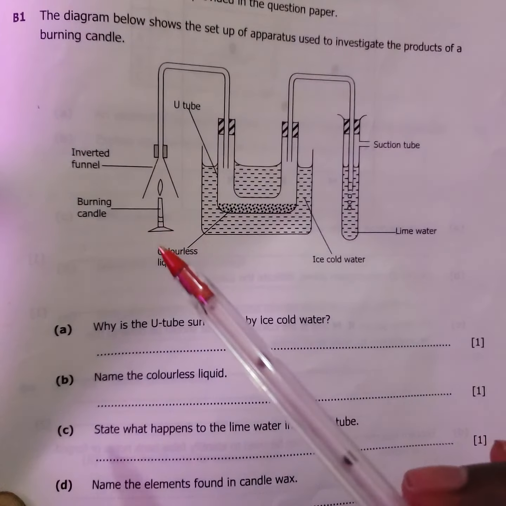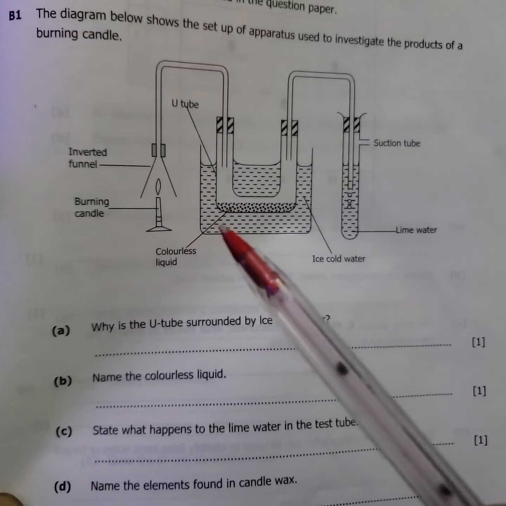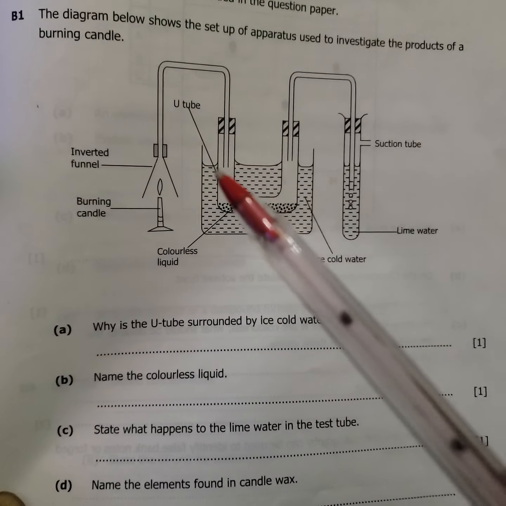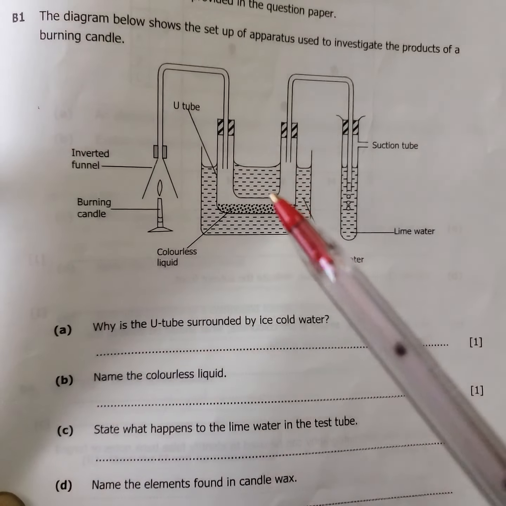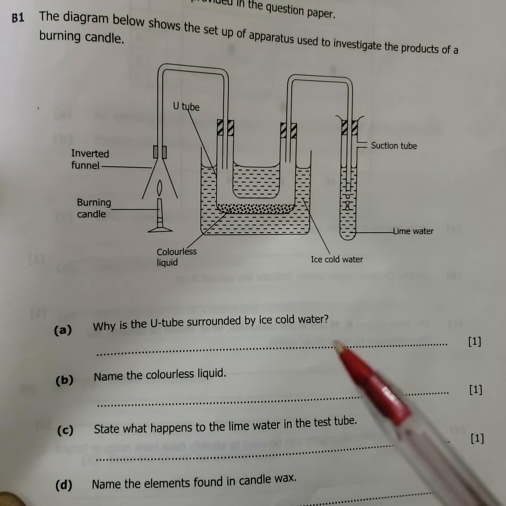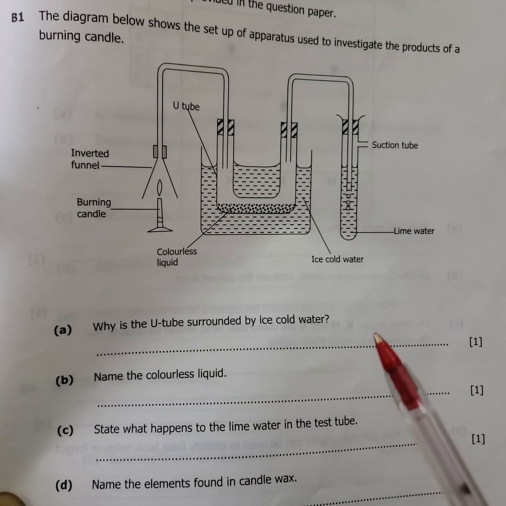Every time you burn a hydrocarbon, you are likely to produce two products. One is carbon dioxide, and the other one is water vapor.